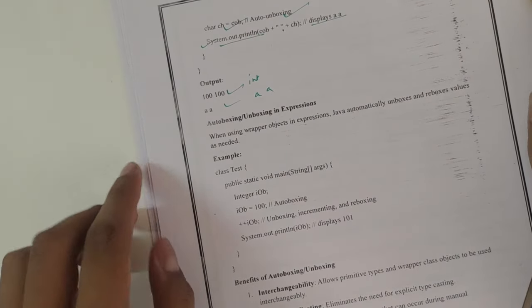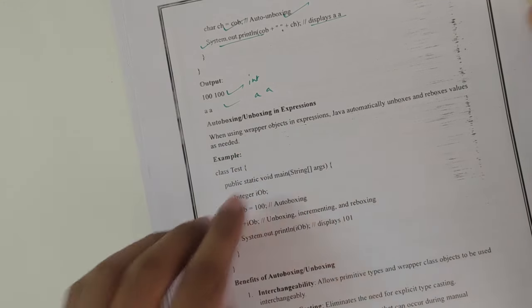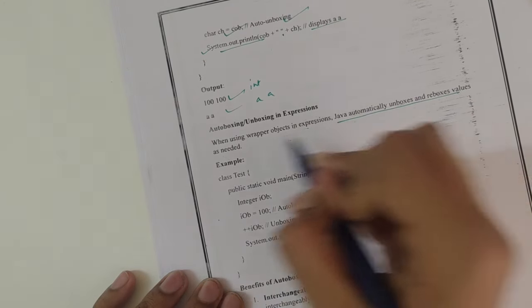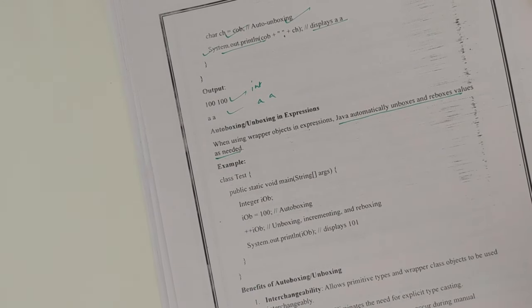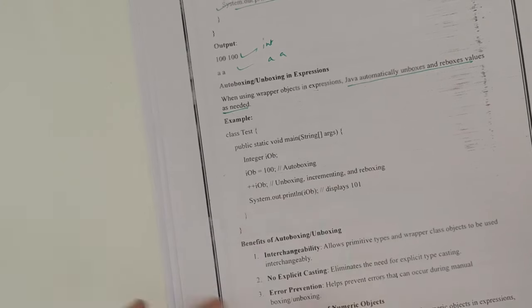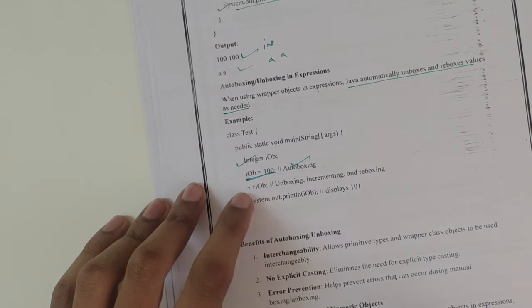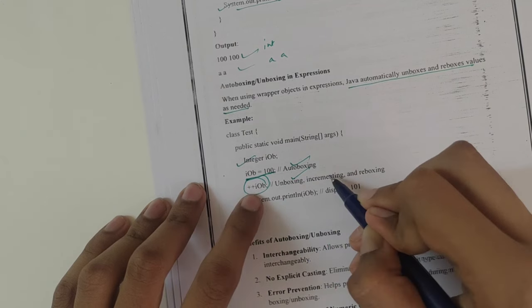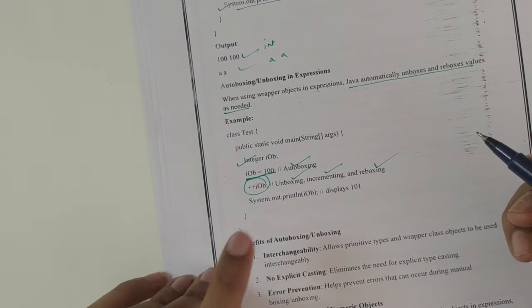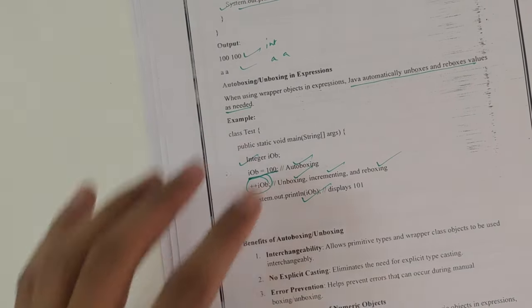Then what about autoboxing and unboxing in expressions? When talking about wrapper objects in expressions, Java automatically unboxes and reboxes the values as needed. That means by default Java can do the unboxing and reboxing whenever it's required. Let's look at the example. Integer iob = 100, that is nothing but autoboxing. Then ++iob, we are incrementing by first unboxing it, then incrementing and again reboxing it back. Next, we are again printing the value. It's 101. This is again pre-increment, you guys already know this.